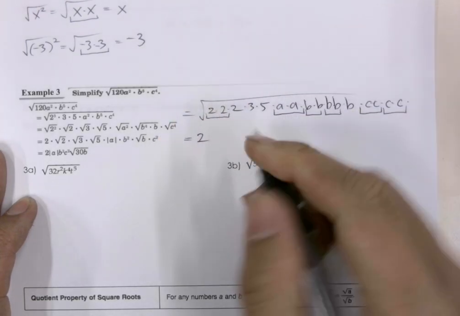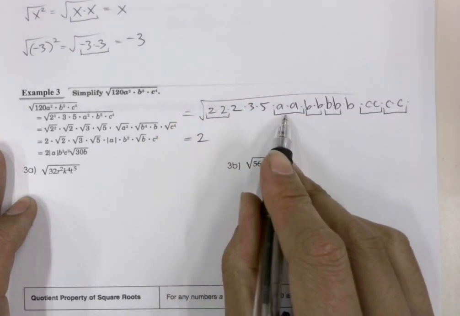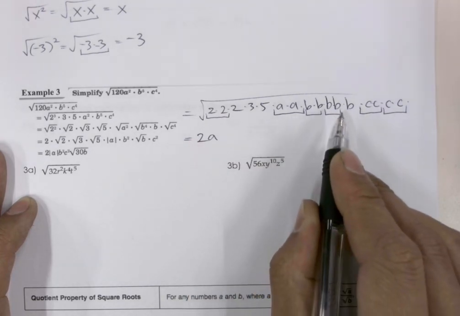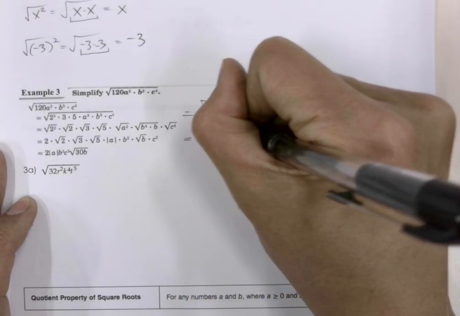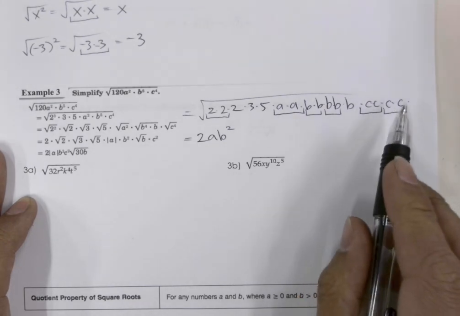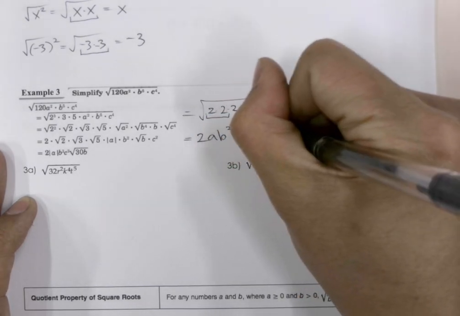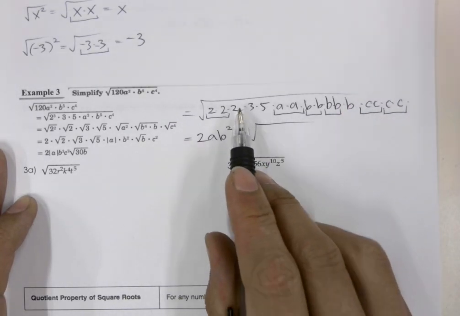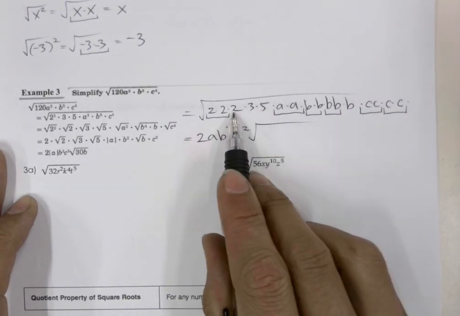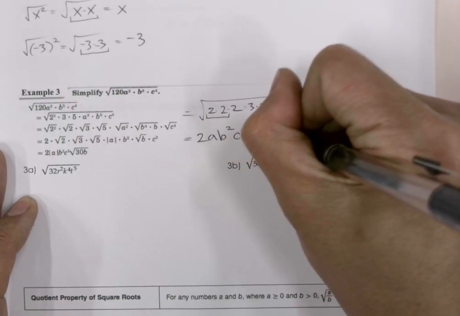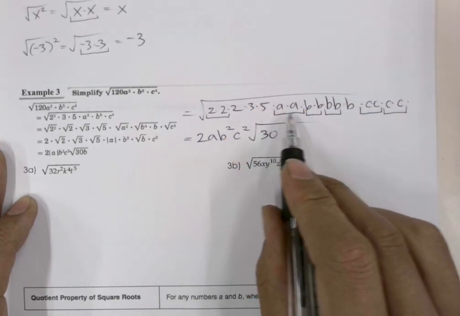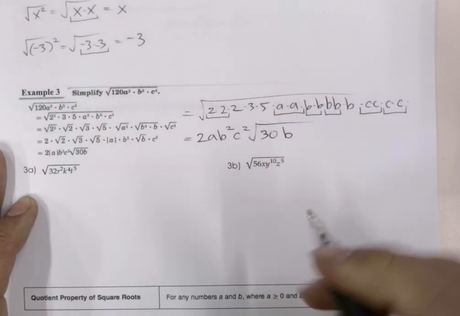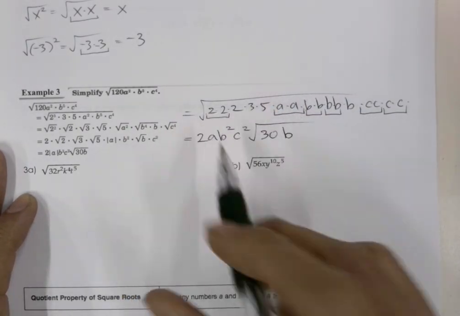We get 2 times a times b, so times b squared, times c, that's c squared. And then we have the radical sign, and what is left over? It is 2 times 3 times 5, so it's 30. And there are no a's left over. There is a b left over. And so that is our final answer.